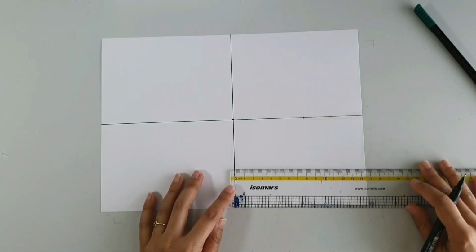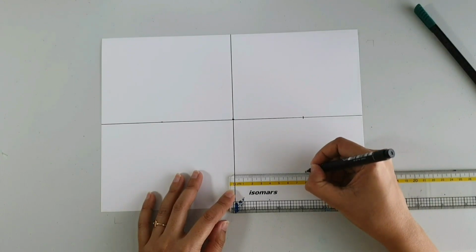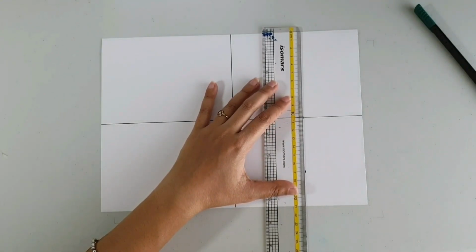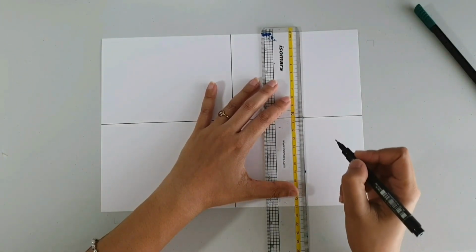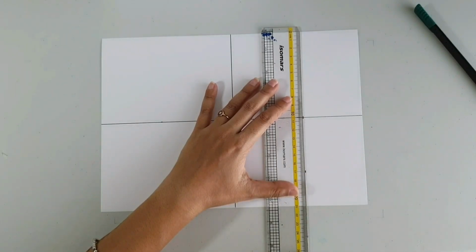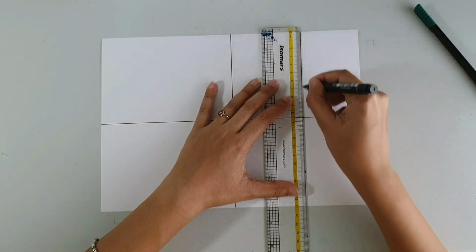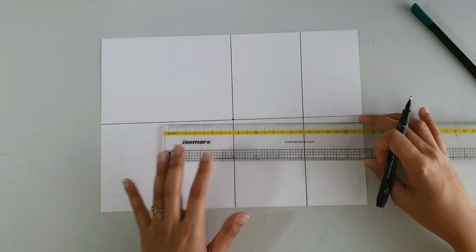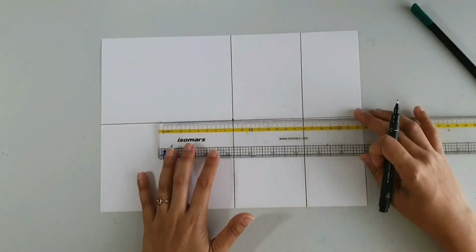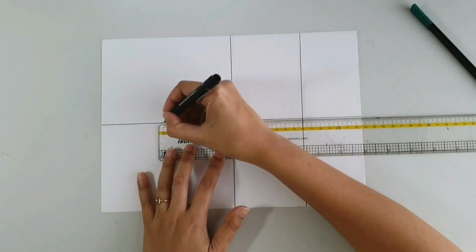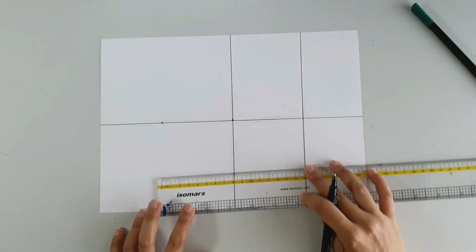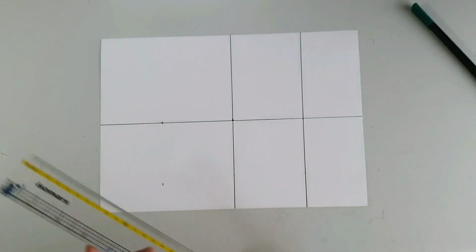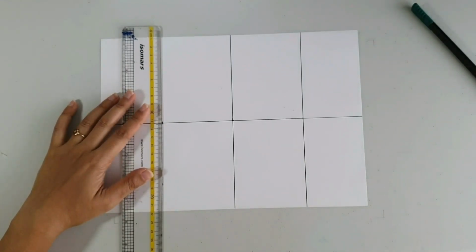On the right hand side, mark one point at 8 centimeters and another point away from it at 8 centimeters again. Now draw a line passing through both the dots. We will do the same thing on the other side. So mark a point at 8 centimeters and a point a little bit away from it at 8 centimeters. Draw a line passing through both the points.